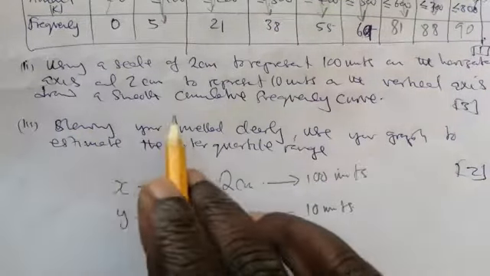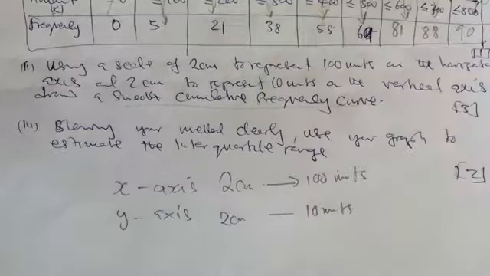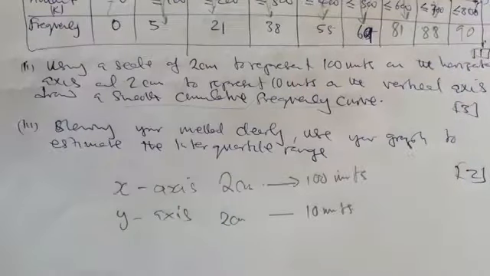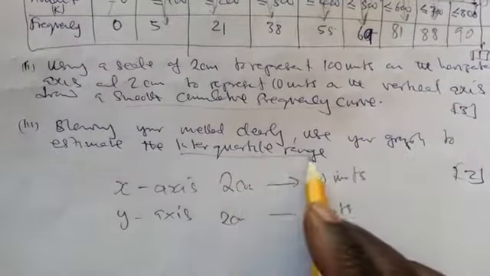On the vertical axis, draw a smooth cumulative frequency curve. 3 marks for doing this. This one we have gotten 1 mark for doing that. Then showing your method clearly, use your graph to estimate the interquartile range.